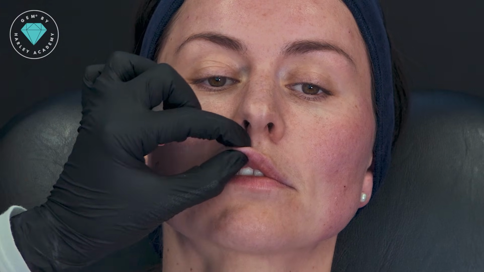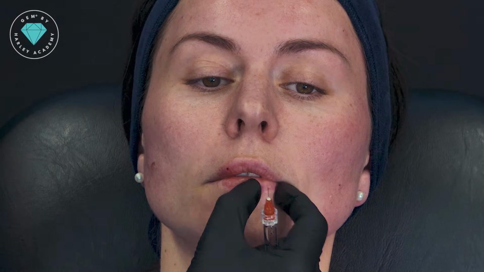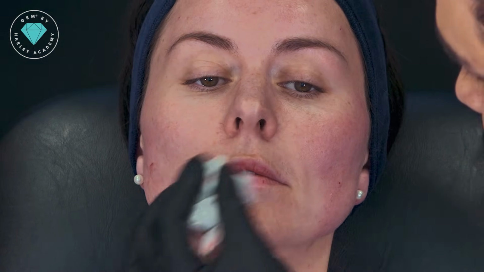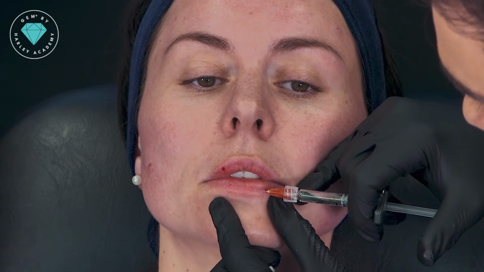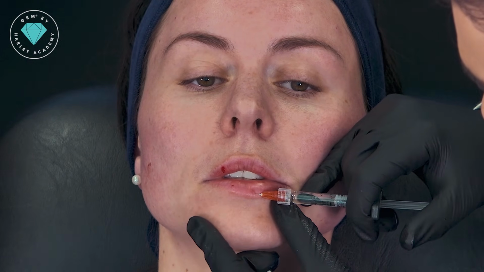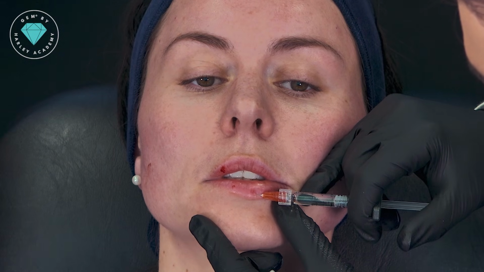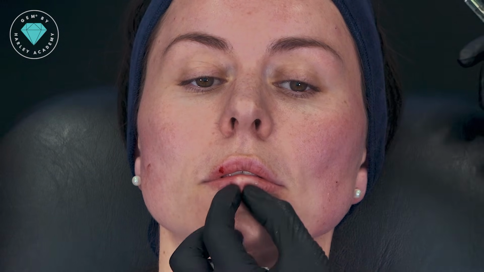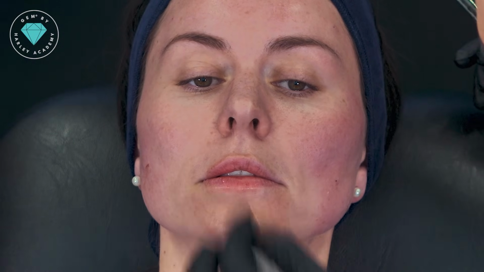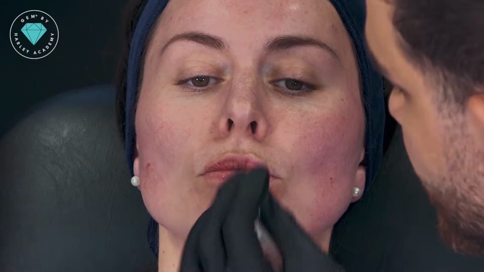We've got this nice little keyhole in the middle, which we're going to keep, because I think that looks really nice. So now all I'm going to do is just strategically add a bit more volume where I think the lips can benefit from it more, but I'm not going to go more than 0.5 ml in these lips. So we'll go a little bit in the midline here. Just blow a kiss. Show your teeth. And relax.